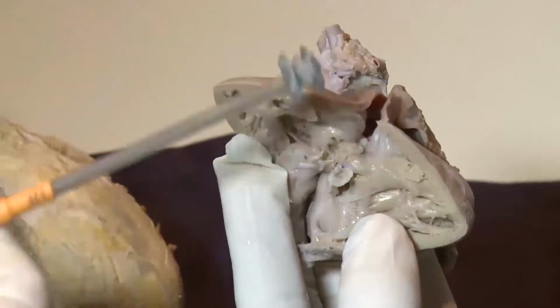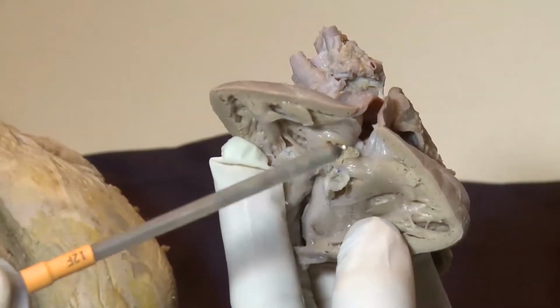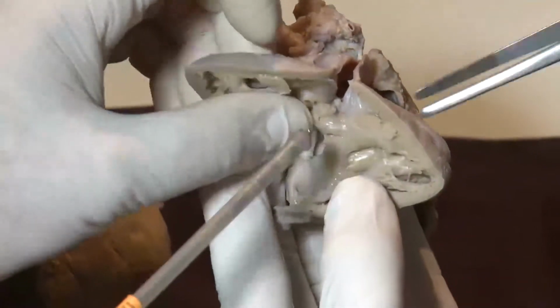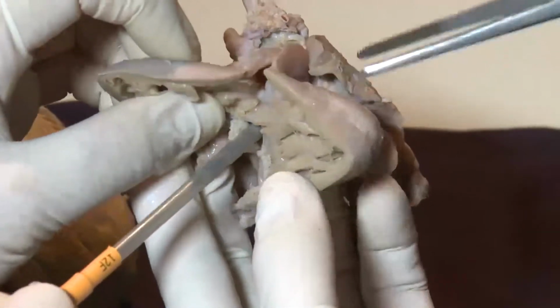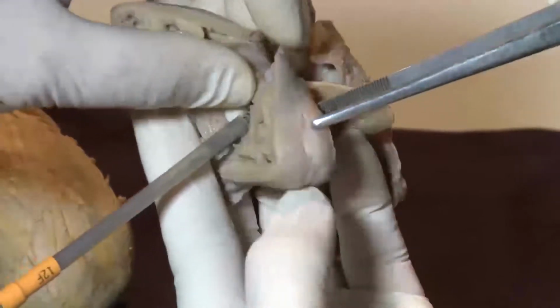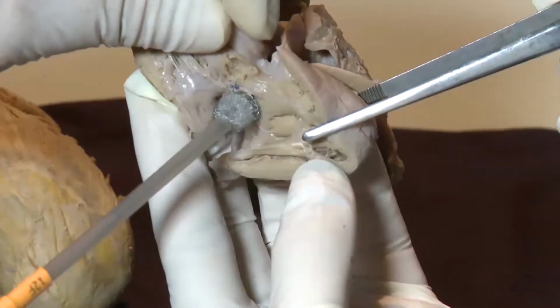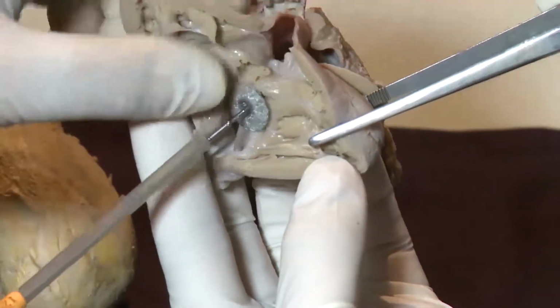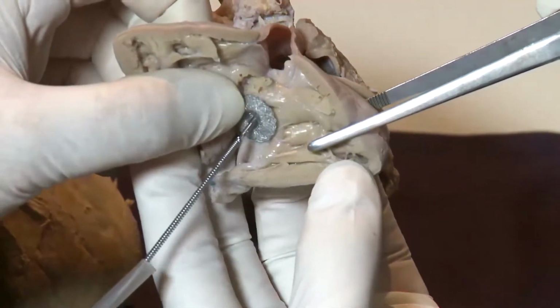So I insert it and open it on both sides. Okay. The size is not well matched. It's a little bit bigger device.